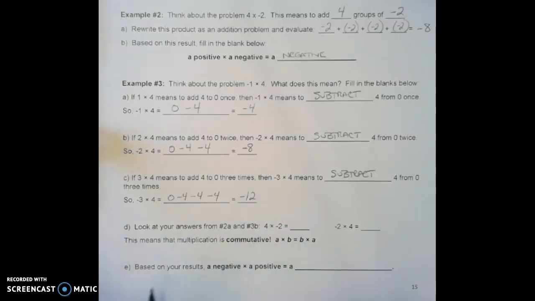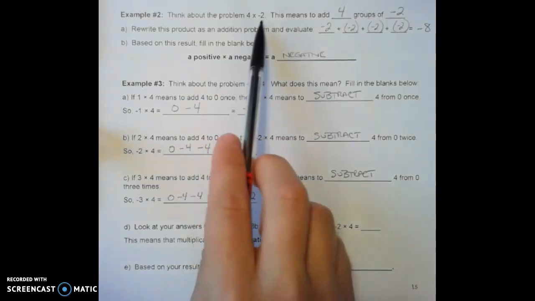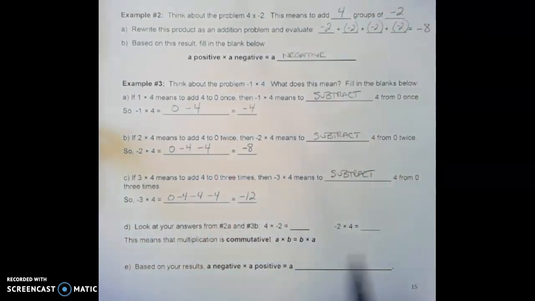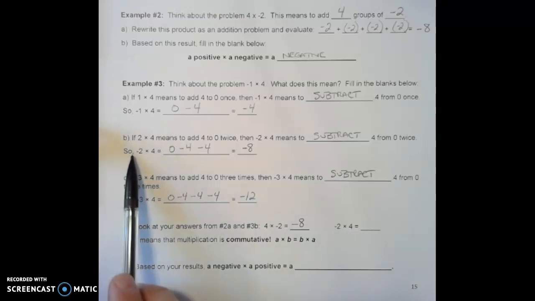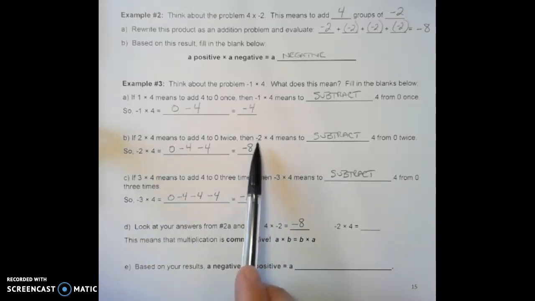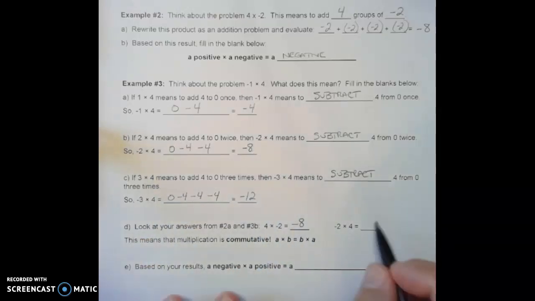In example 2a, it was 4 times negative 2, which gave us an answer of negative 8. In example 3b right here, well, we just switched the order around and did negative 2 times 4, and we still ended up with negative 8. This means that multiplication is a commutative operation. You can reverse the order in which you multiply and you still come up with the same answer.